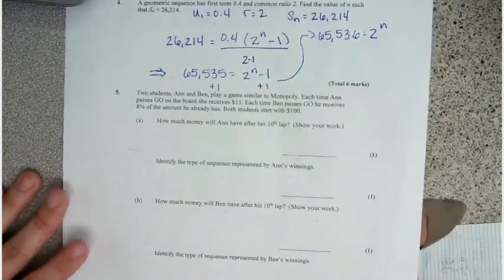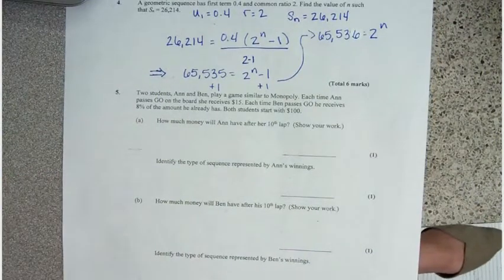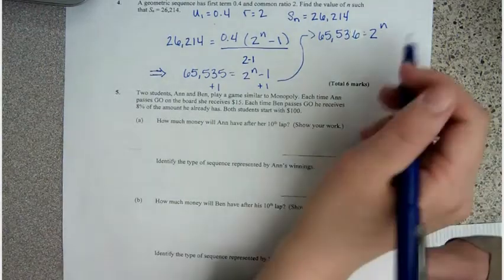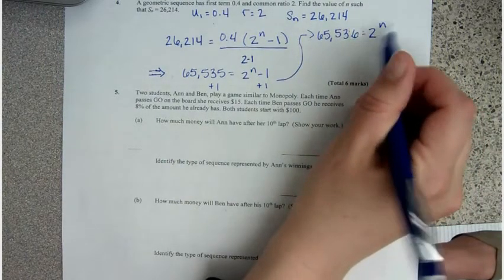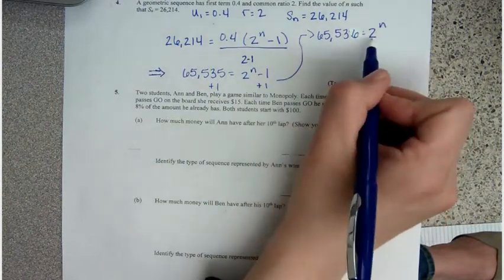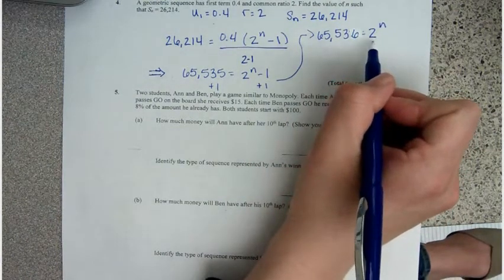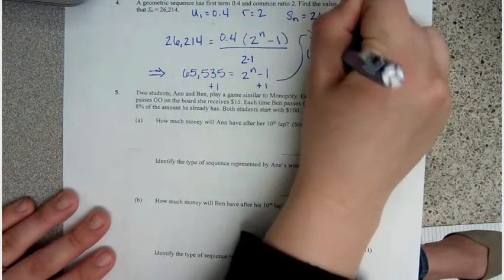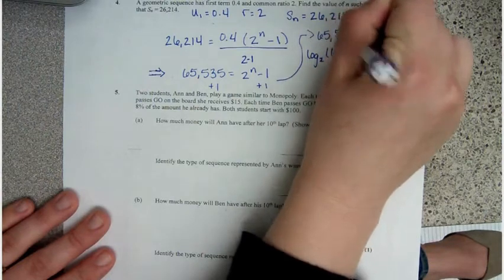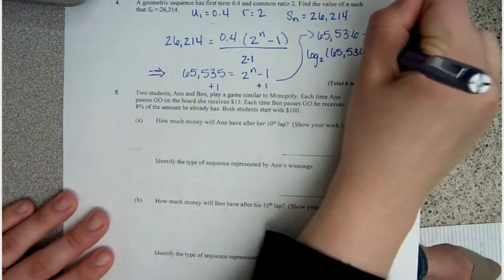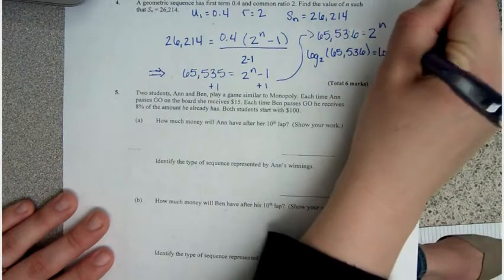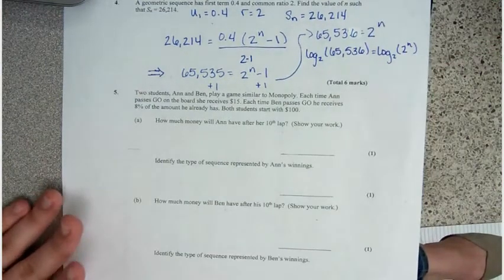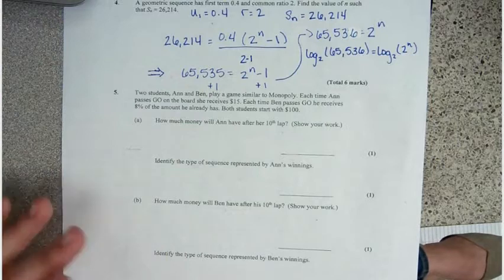Now, you guys should have practiced this exponential and logarithmic stuff. I think you did it one day while I was out, and we've been doing it for warm-ups. Now, to get rid of this exponential function right here, we would want to take the log of each side with the same base as the exponential function. So we're going to take the log base 2 of 65,536. You also can just convert this into logarithmic form using your formula packet if you forget this part. But I feel like you guys understood this better.